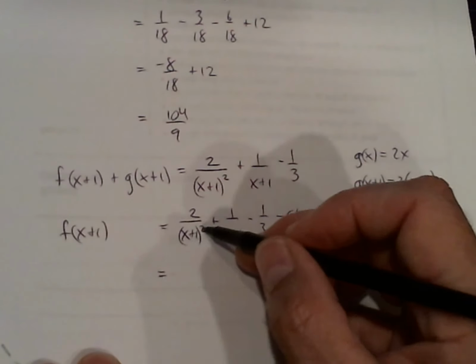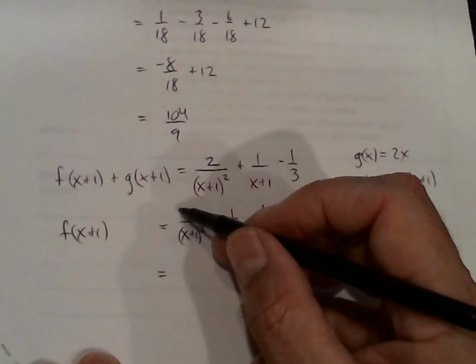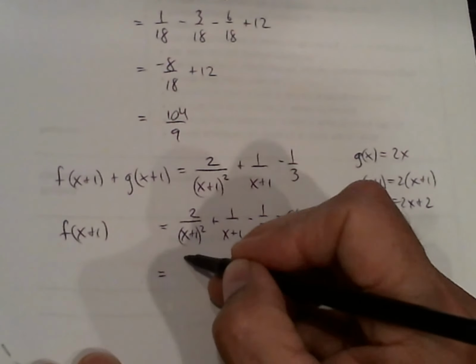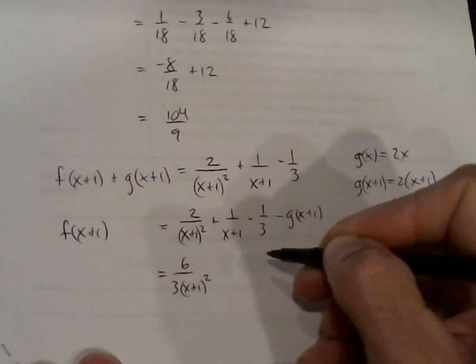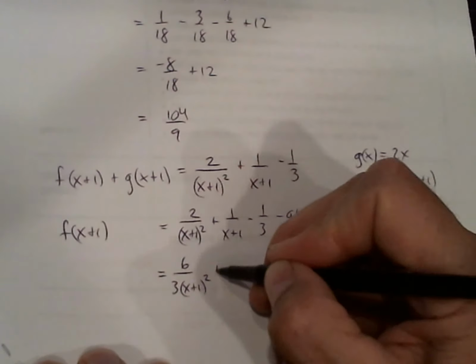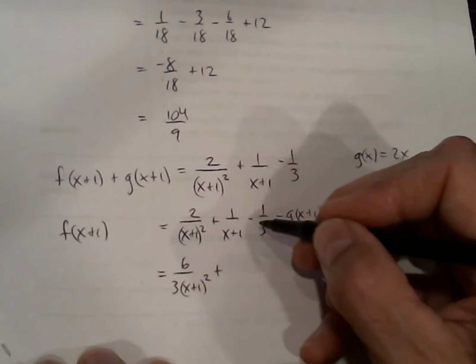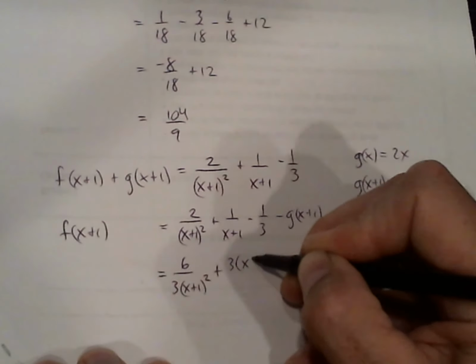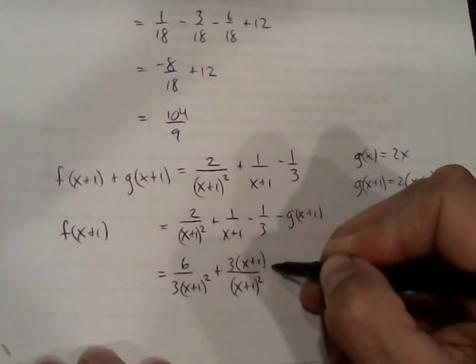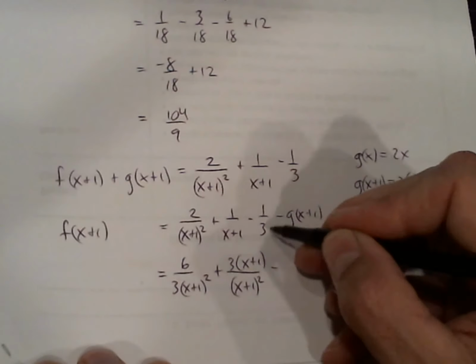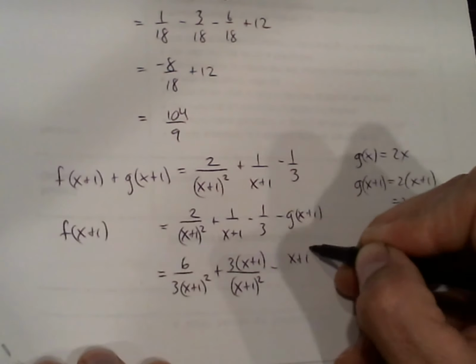Everything needs to have an x plus 1 squared and a 3. So this is going to be 3 on top, 3 on the bottom. And we have to multiply top and bottom by 3x plus 1. And we need to multiply top and bottom by x plus 1 squared.